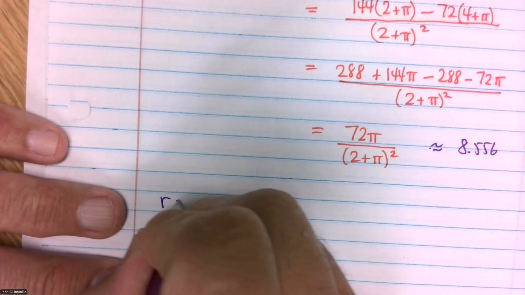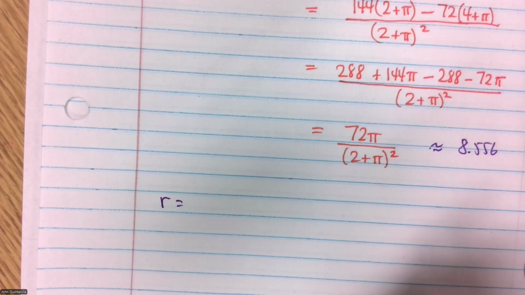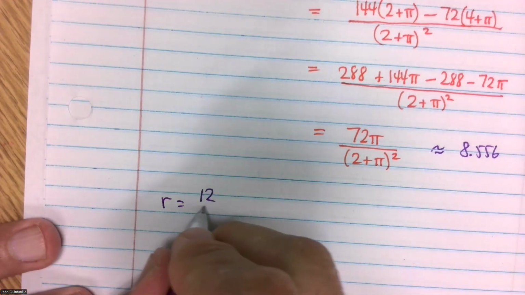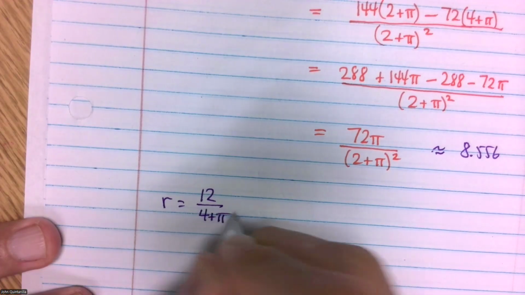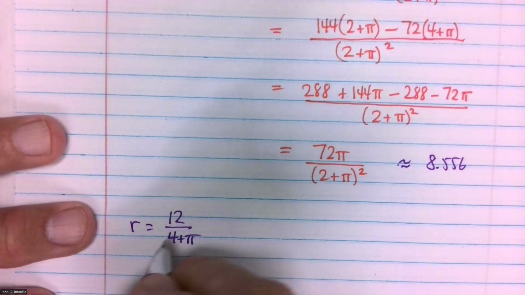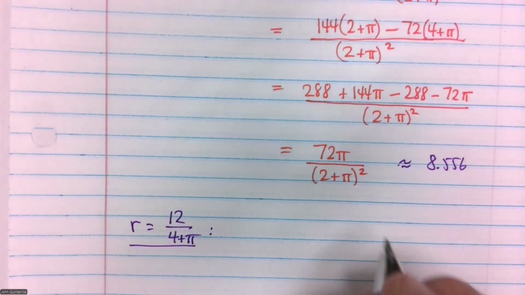All right, the other endpoint, or sorry, the critical point now. The critical point was 12 over 4 plus pi. So in blue, that was the first endpoint. In red, that was the second endpoint. Now I have the critical point, where I found the derivative to be equal to 0.